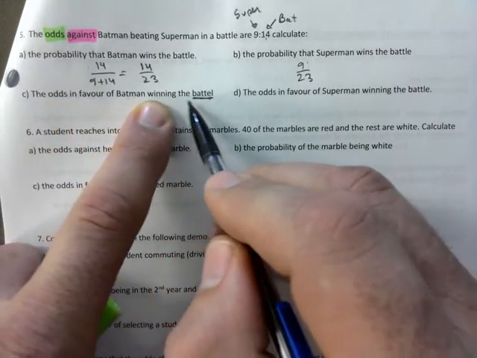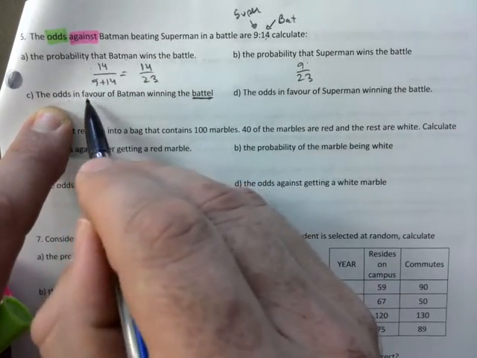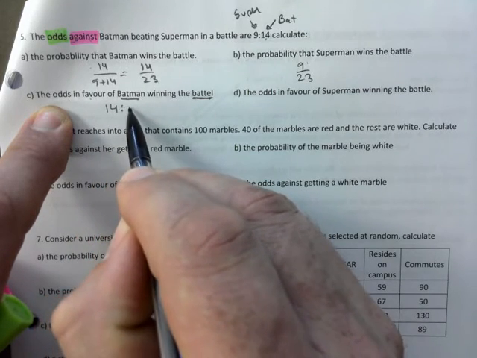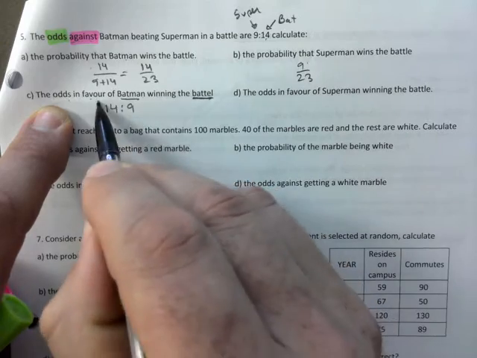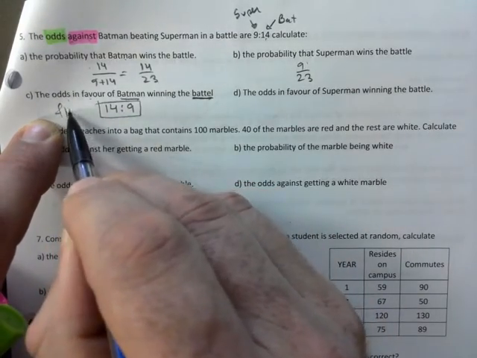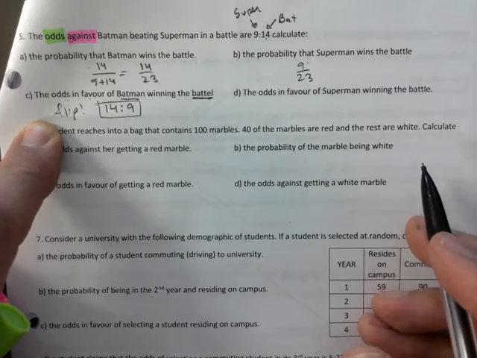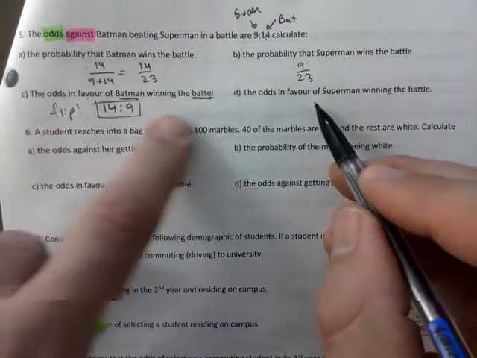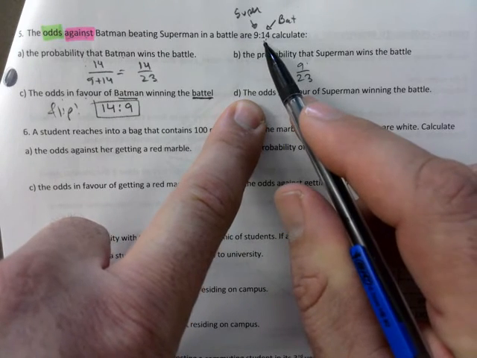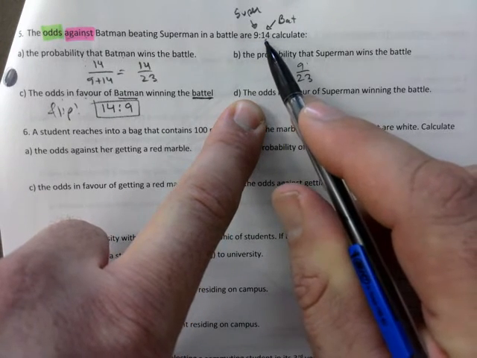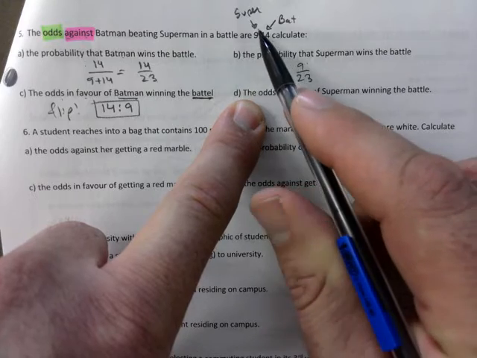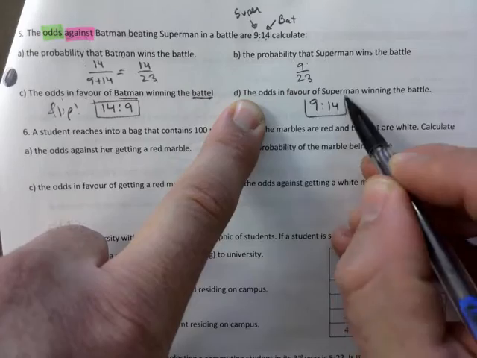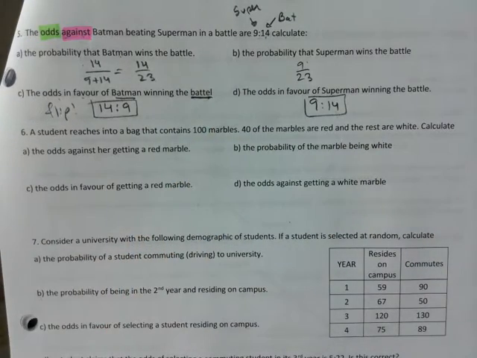Odds in favor of Batman winning the battle. Odds in favor of Batman. So then you need to just flip it like this, right? Just flip. Okay. The odds in favor of Superman winning the battle. That is actually the one up here. This would also be read as the odds in favor of Superman because it's 9 to 14. Okay, so it stays the same. Stays the exact same.